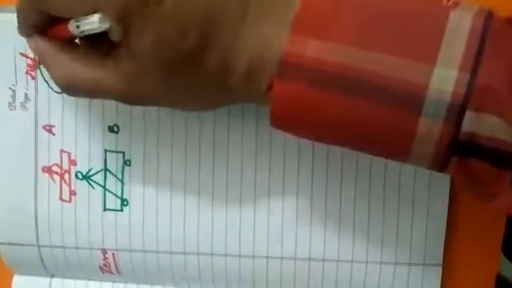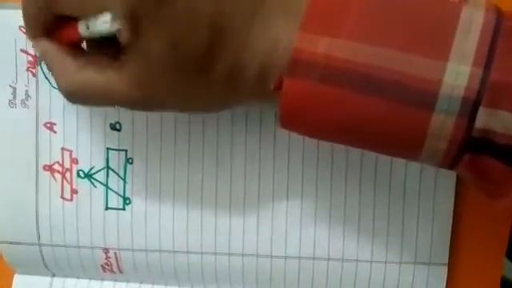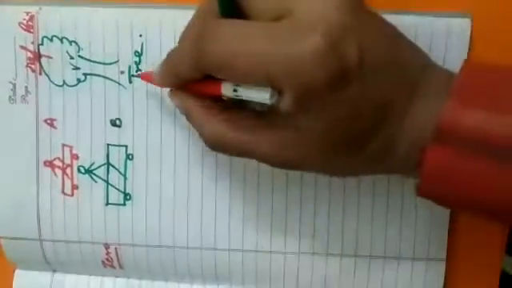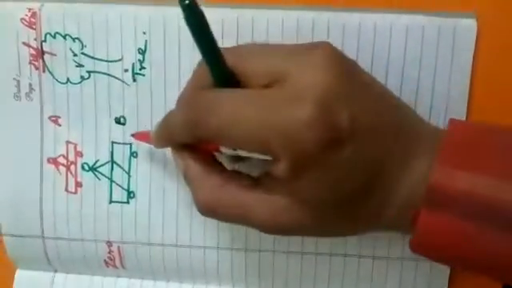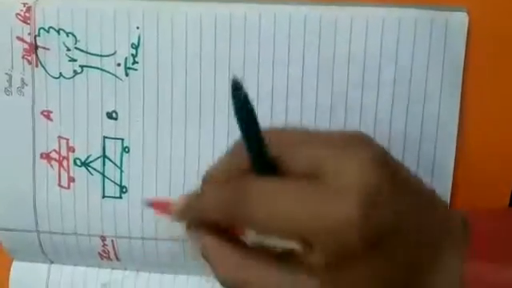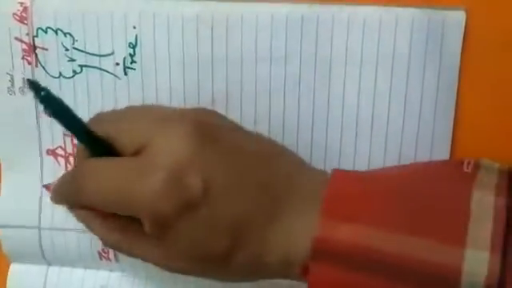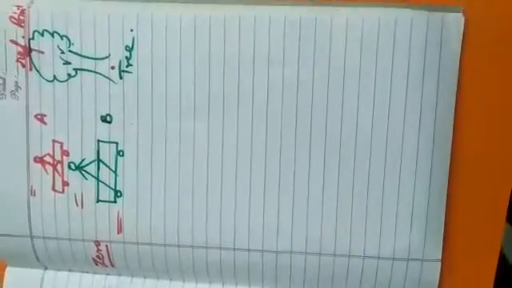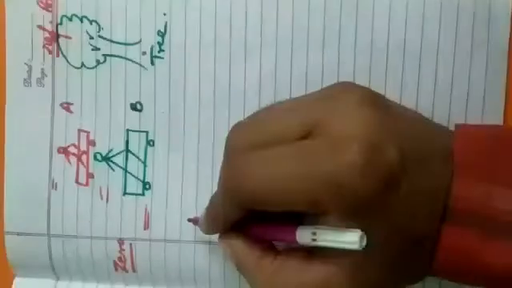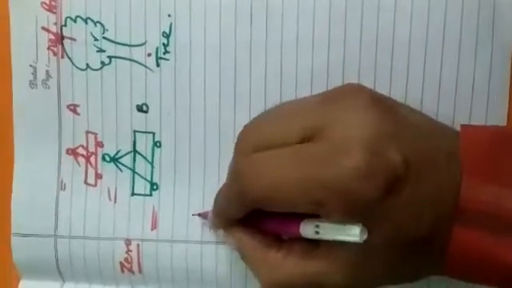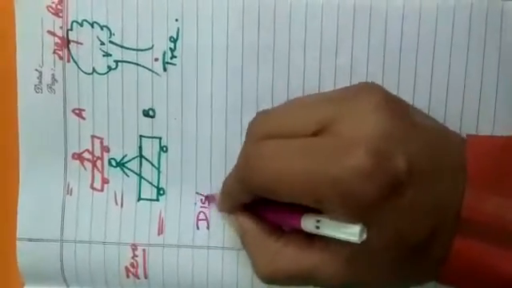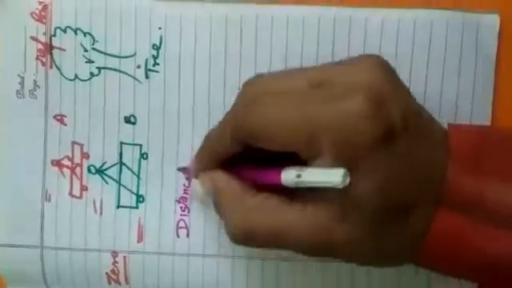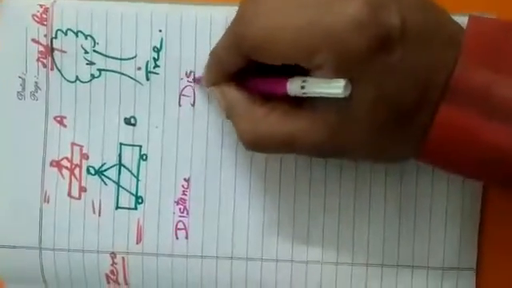This is a reference point. It is a still point. With reference to the tree, boy A and boy B both are changing the position because they are moving on a skateboard. But they are talking to each other. When they are talking to each other, they are not moving, they are still or stationary with respect to each other. The next terms are distance and displacement.